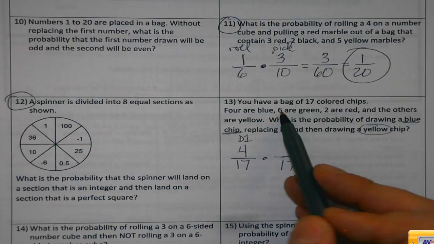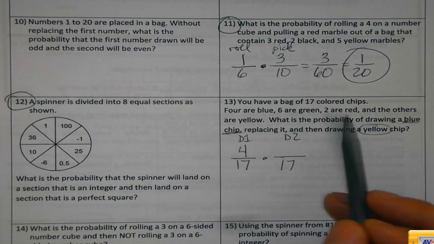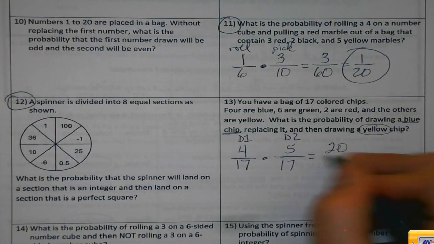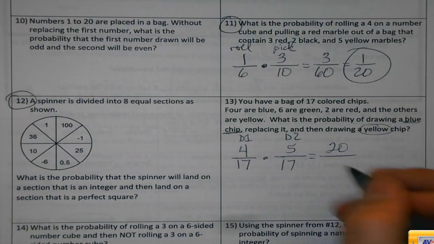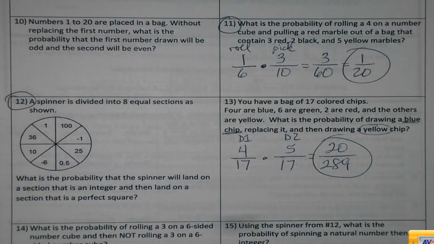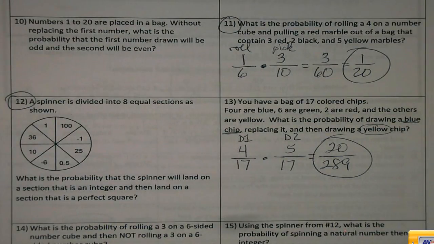Because 4 and 6 is 10 and 2 is 12. And the others are yellow. Well, if I already have 12, that means there's 5 left. Nicely done. And I just multiply across. So that is what we're kind of playing with.